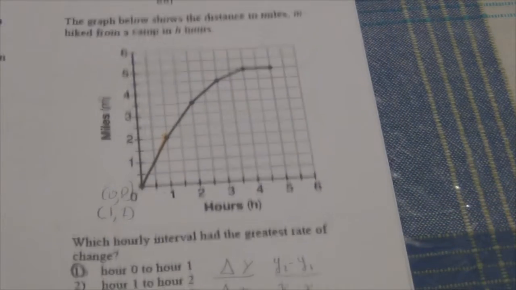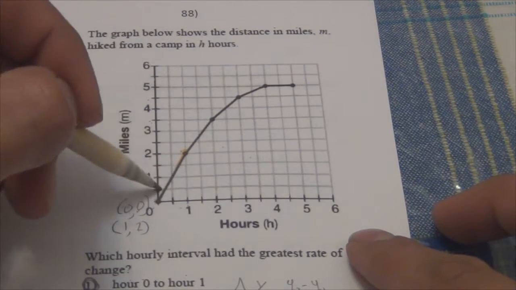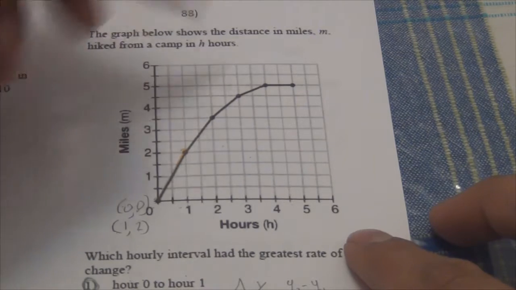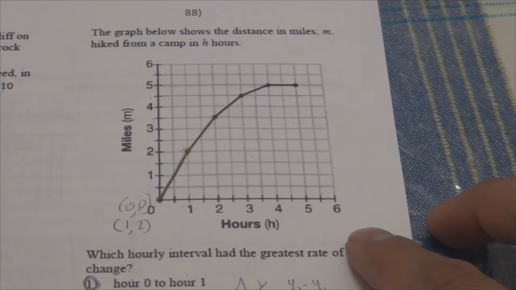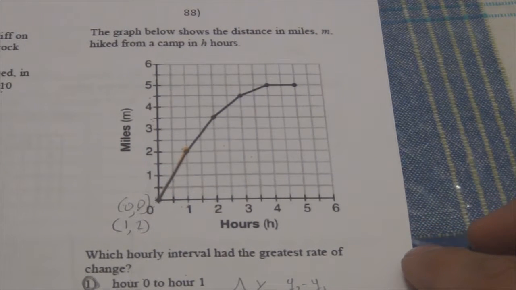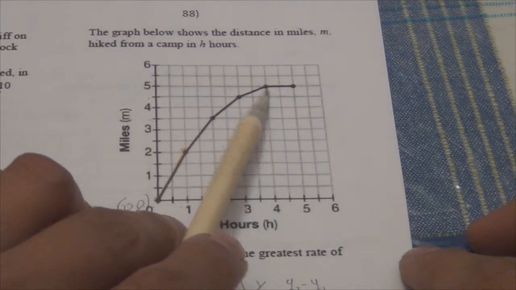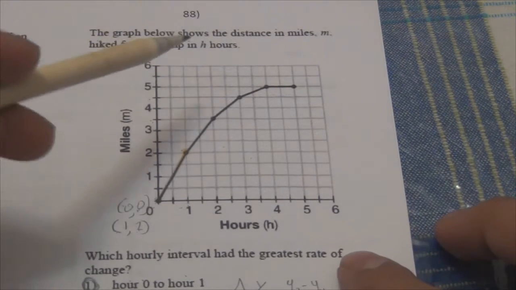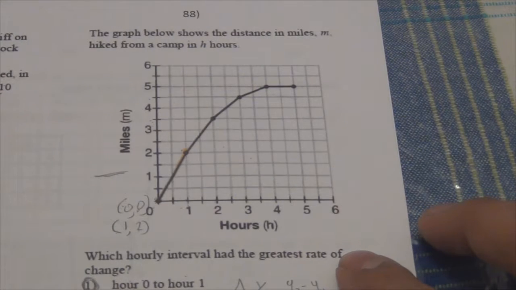So I'm gonna explain to you why. The steeper a line is, the higher the rate of change will be. The flatter it gets, the smaller the rate of change is. And if the line is flat, there is no rate of change. We saw that in one of those previous videos that I made, that a flat line has zero slope.